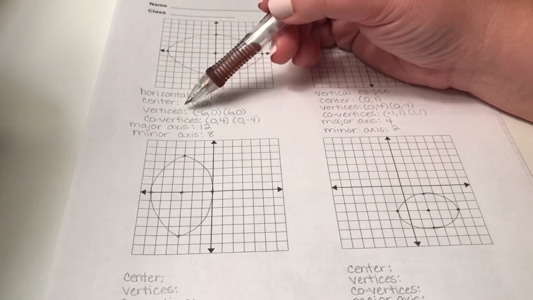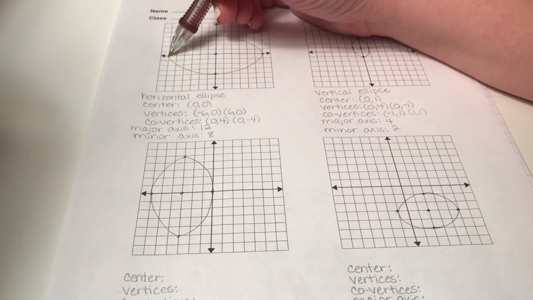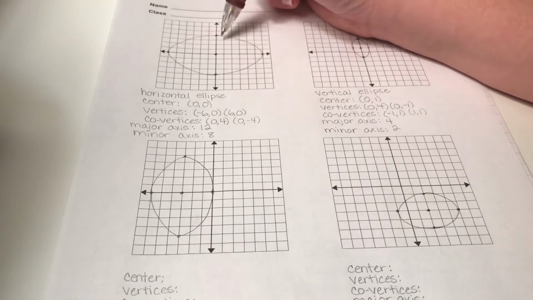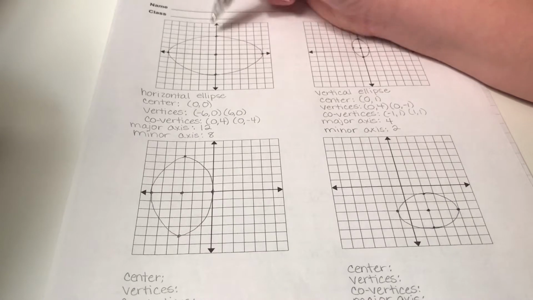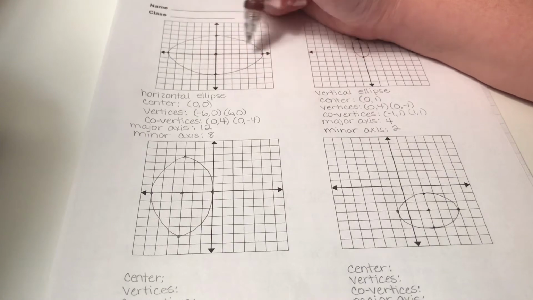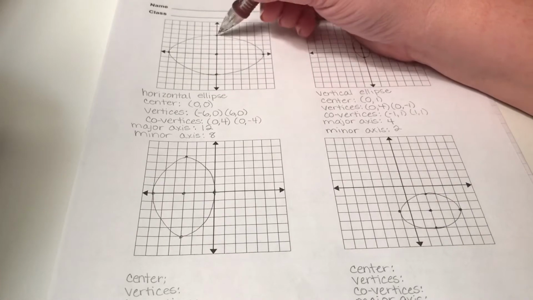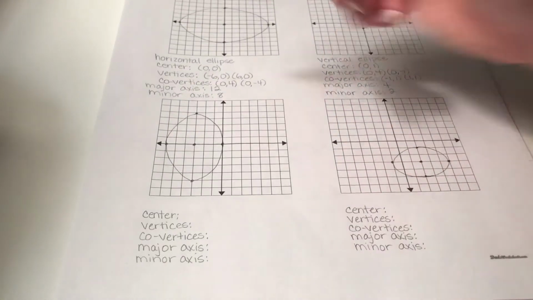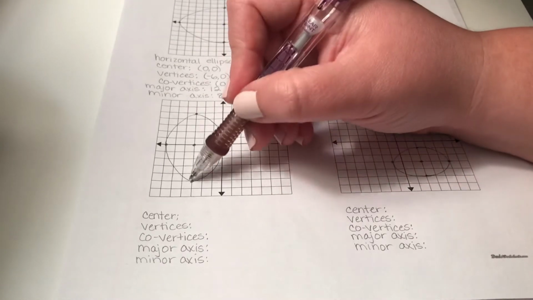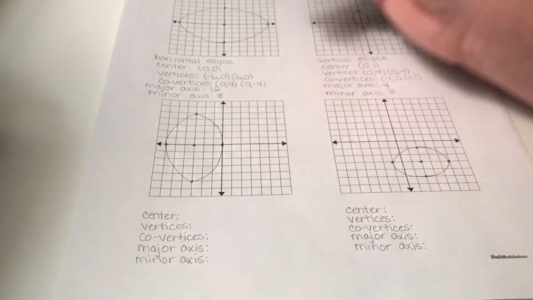The vertices, you have vertices and co-vertices for an ellipse. Your vertices are where it stretches out to its widest point, and your co-vertices are where it stretches out on the other side. So if it's horizontal, your vertices will be located like this, and your co-vertices will be here. If it is a vertical ellipse, you will have vertices that are on top of each other like that, and then co-vertices that are located across from each other.